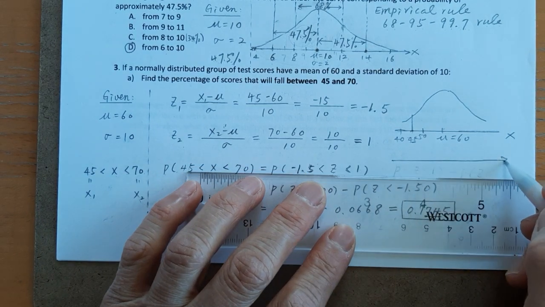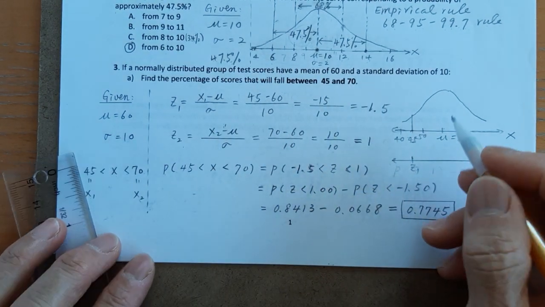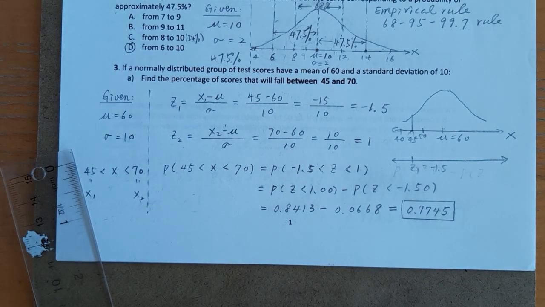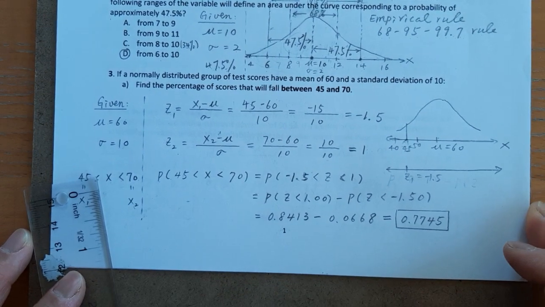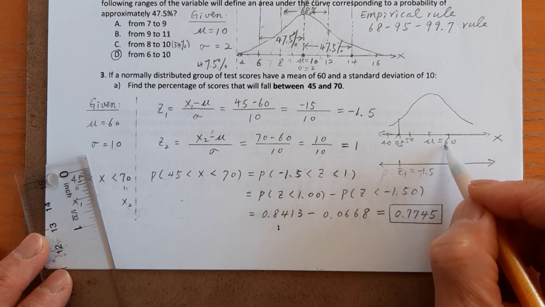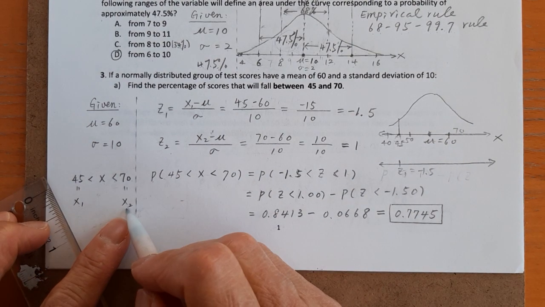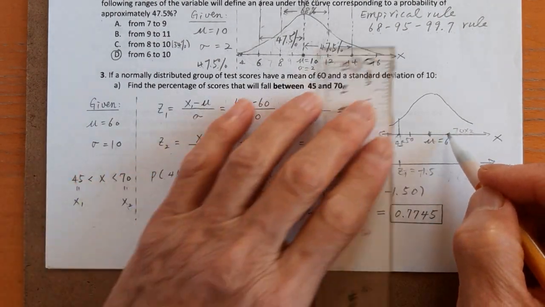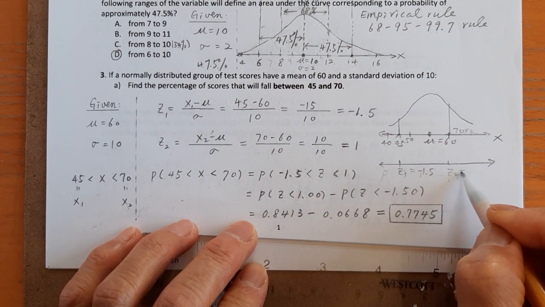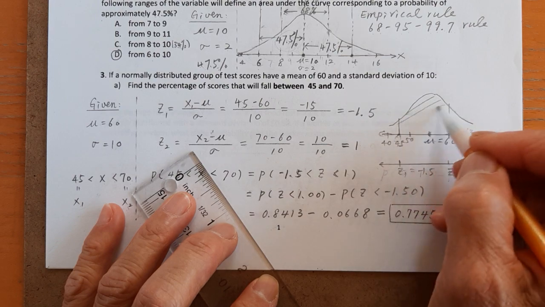So corresponding z score, z1, and this is x1. Z1 is negative 1.5, that is one and a half standard deviation below the mean. Another side is at 60. 60 is the mean. Add 10 is 70. So that's x2. Then x2 you convert to z score. Z2 equal 1. That's one standard deviation above the mean. And the question asks you this area.